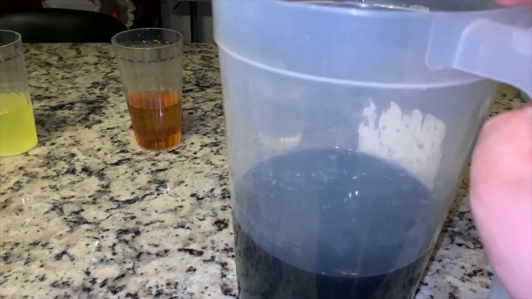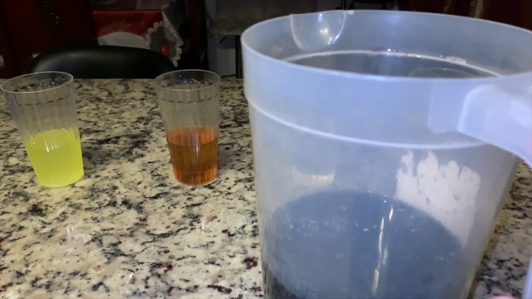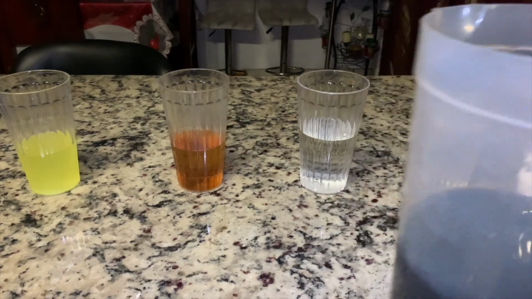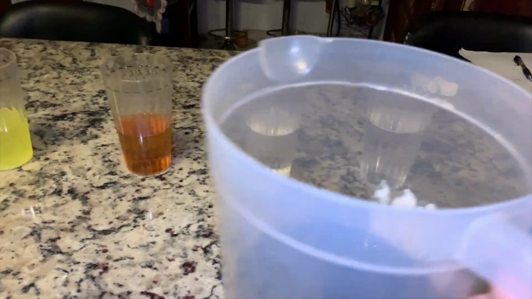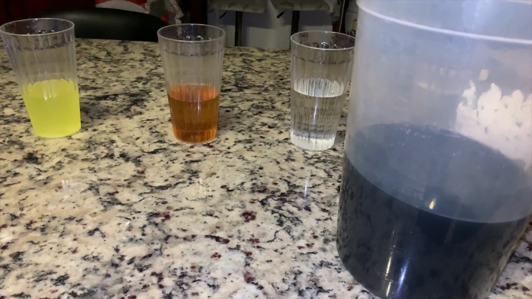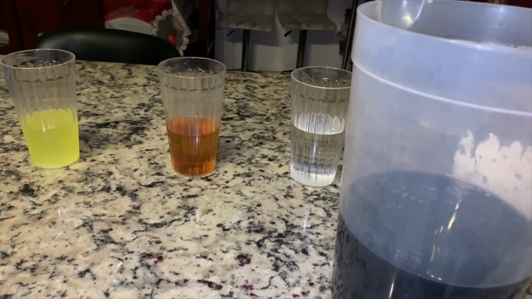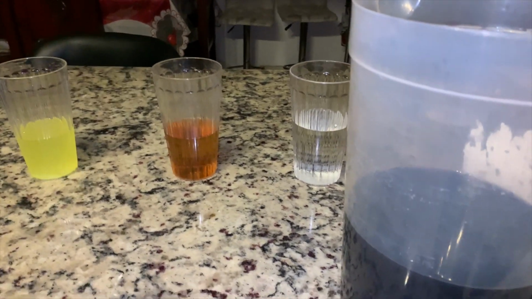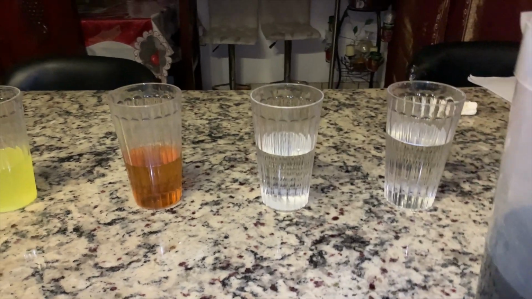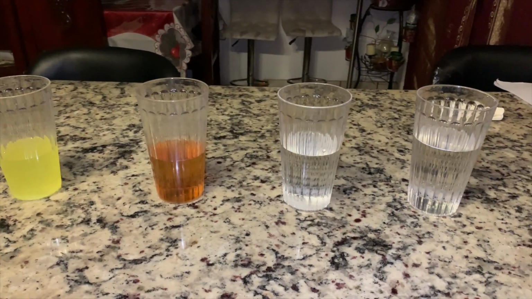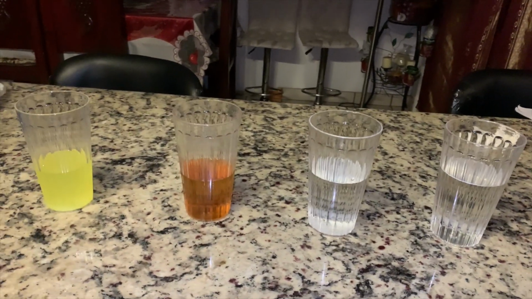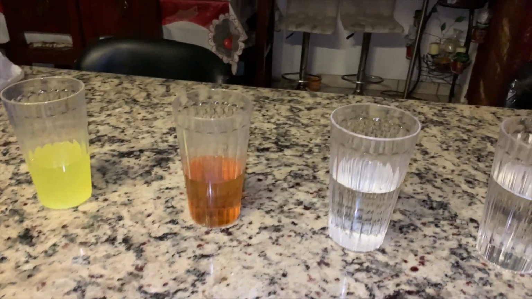The purpose of this lab is just to test the level of pH in different liquids. Like for example, right here I am using water, tap water, acetic acid or vinegar. I have apple cider vinegar, and then on the far left I have Gatorade. So as I said, the main purpose of this is to test the level of pH each liquid has.